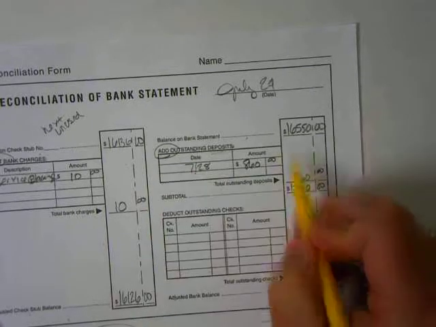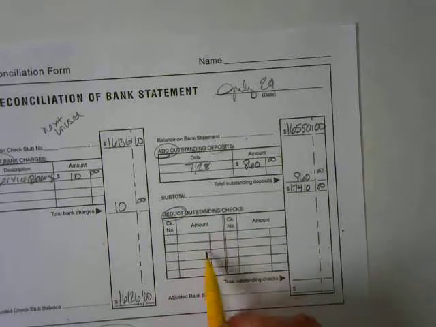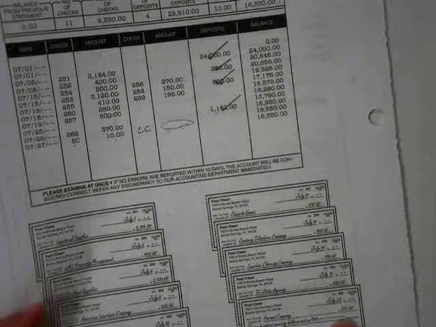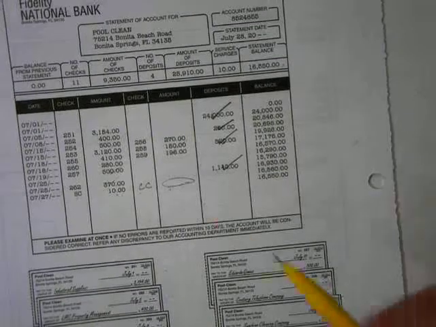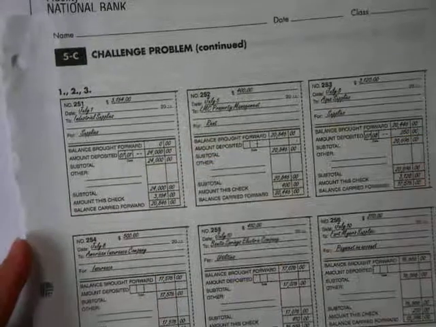Remember we added that. And then it says to deduct, which is subtract, outstanding checks. So these are all the checks that went through the bank and cleared. Those are all in your source document, and they should be listed up here too. And then you have your checkbook. Go check your checkbook. Did all of them come through?